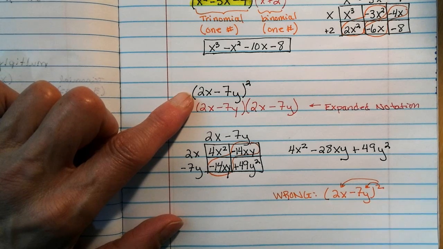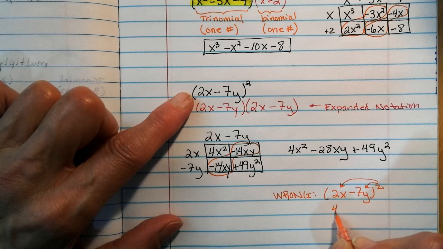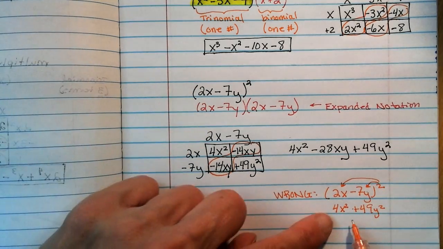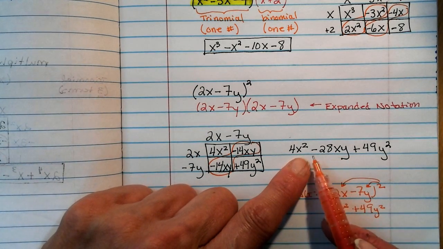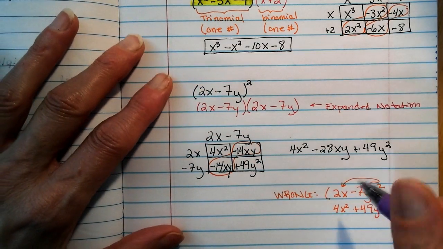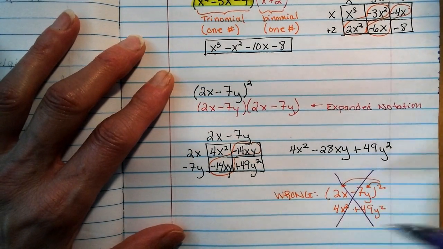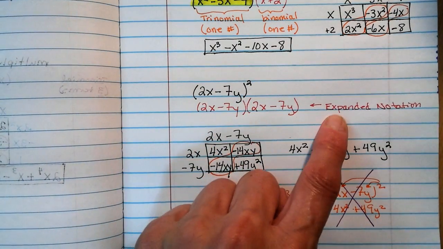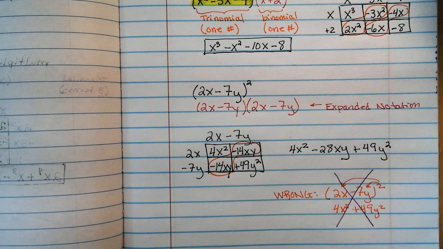So that's kind of what you're doing here, which is wrong. So you would end up with 4x squared, and then you would get plus 49y squared. Notice how this is totally different from this. You've totally left out your middle term. So this is a big no, you can't do this. Not allowed. So be very careful. Always take things and write it in expanded notation.